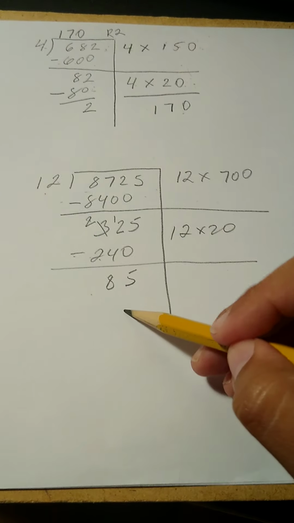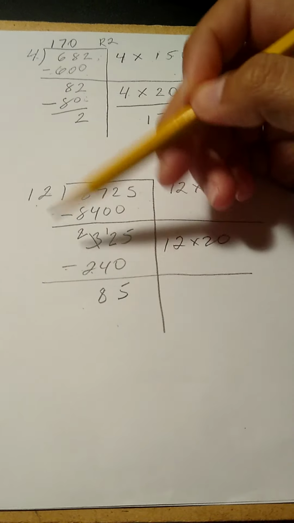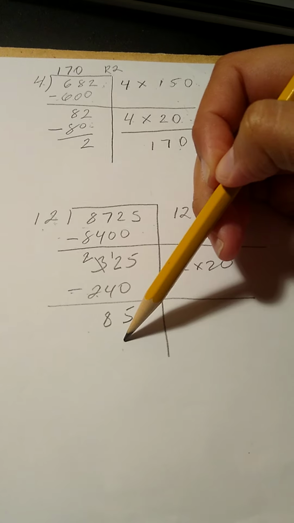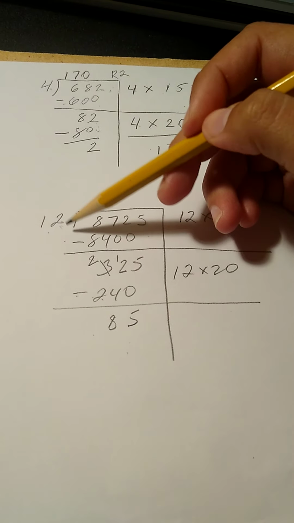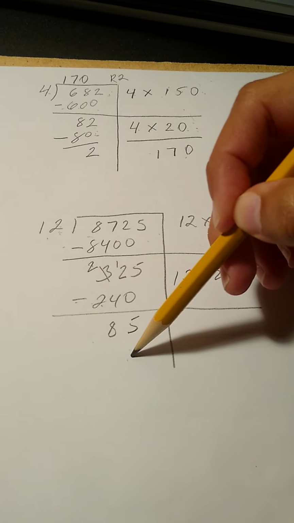Now we have 85. How many 12s to get into 85? Now let's think here.